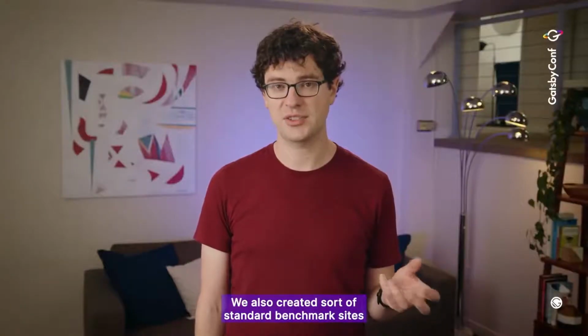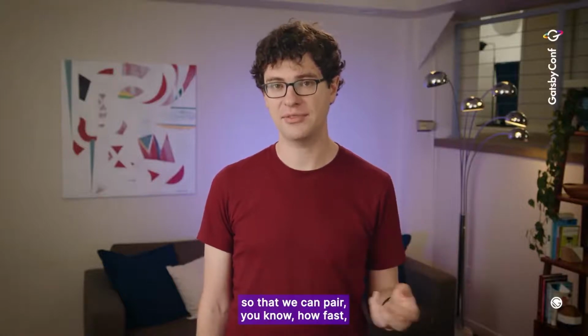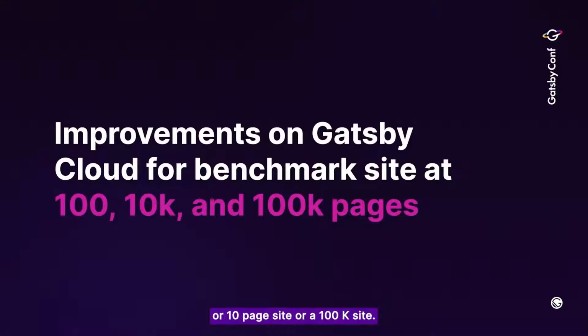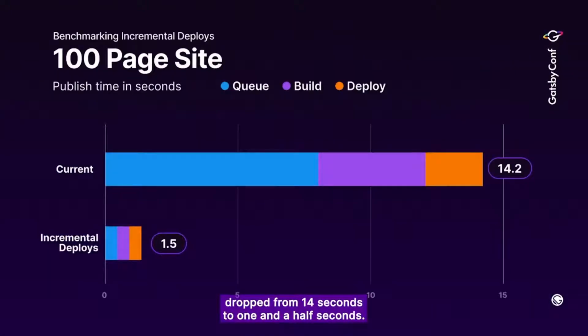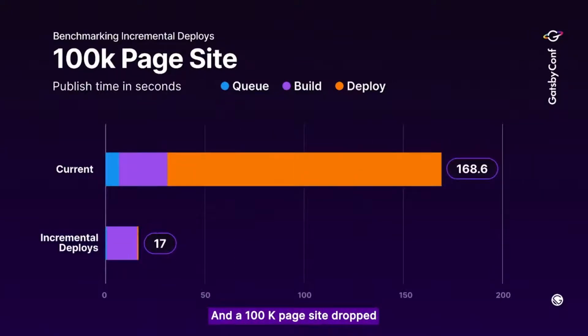We also created standard benchmark sites so that we can compare how fast a publish took, whether it was a 100-page site or a 10,000-page site. A 100-page site dropped from 14 seconds to 1.5 seconds. A 10,000-page site dropped from 30 seconds to 4 seconds. And a 100K page site dropped from almost 3 minutes down to 17 seconds.